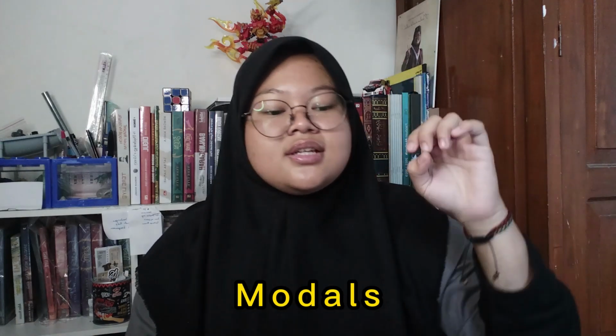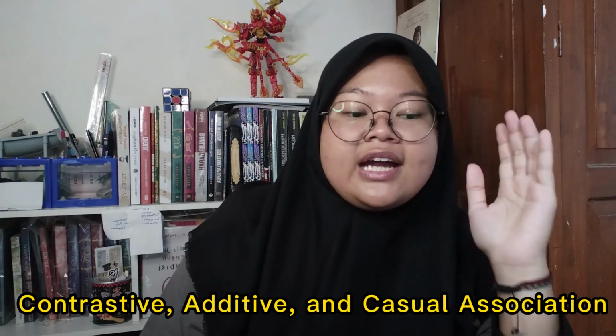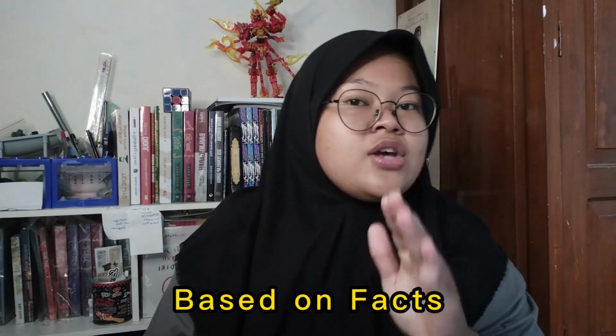And then the next is modals. Modals used in discussion text include perhaps, must, should, could have, and should have been, and so on. The next is contrastive, additive, and causal association. Since the discussion text contains the author's opinion on an issue, you will use connectives to strengthen, differentiate, or oppose the arguments. So the last is based on fact.